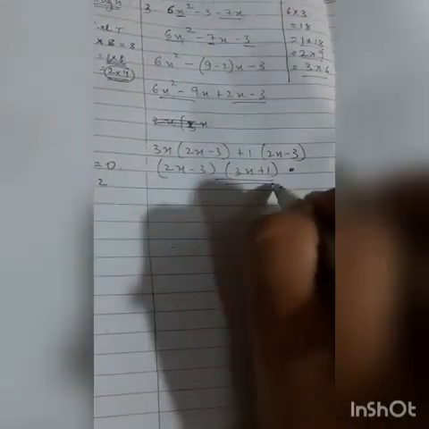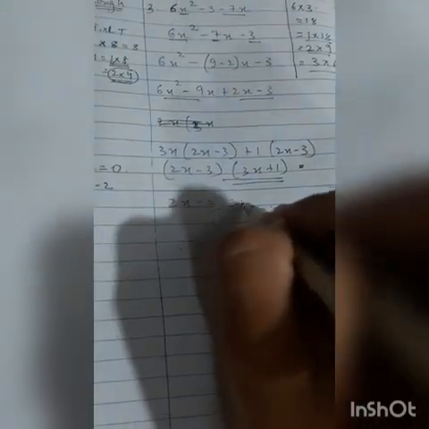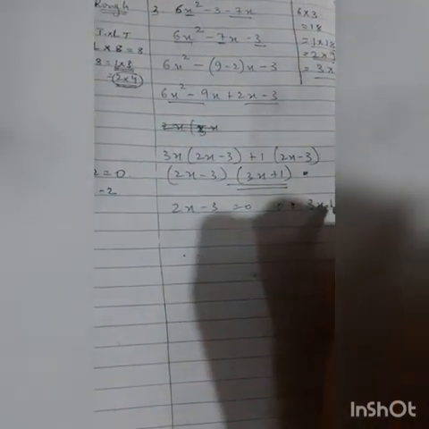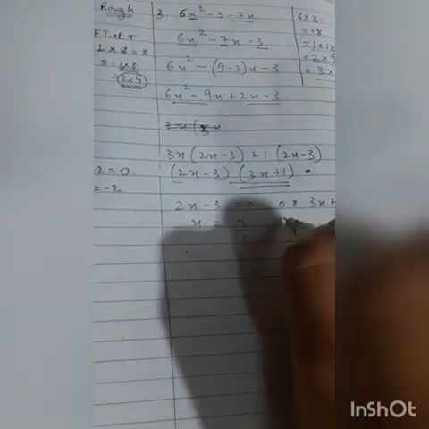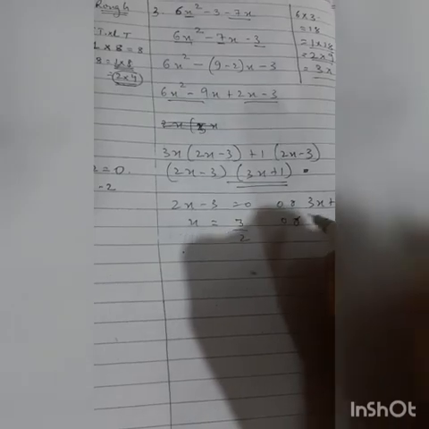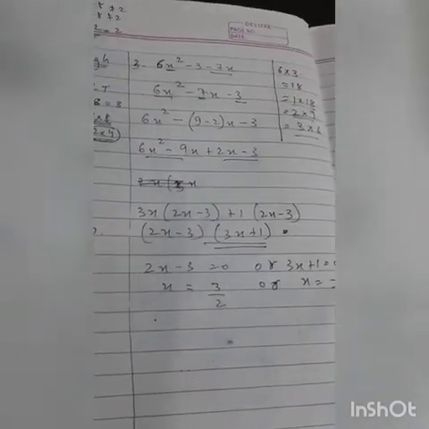Now these are the two factors. You need to find out the zeros. 2x minus 3 is equal to 0, or 3x plus 1 is equal to 0. So x is equal to 3 by 2, or x is equal to minus 1 by 3. So this is how you go for splitting the middle term.